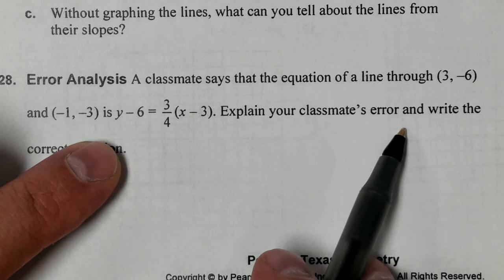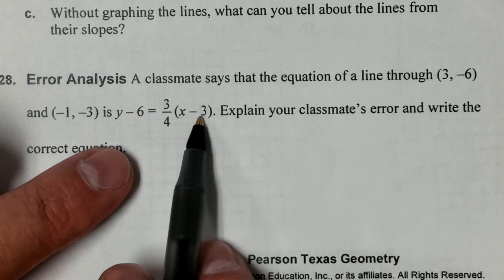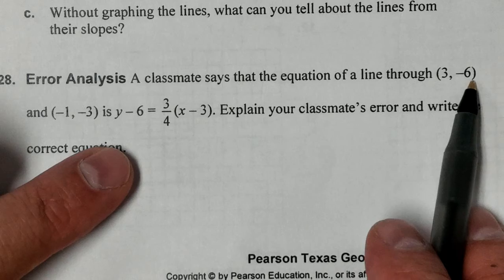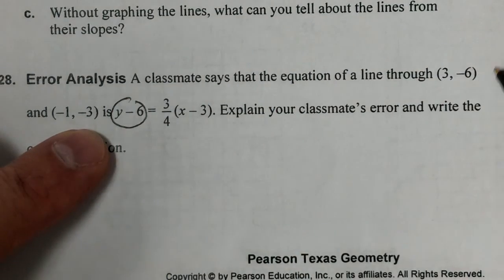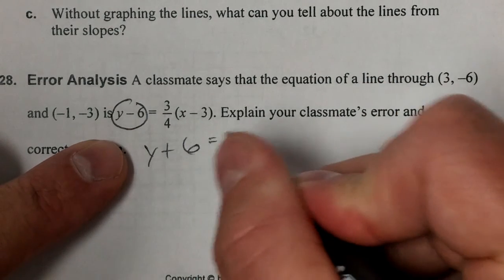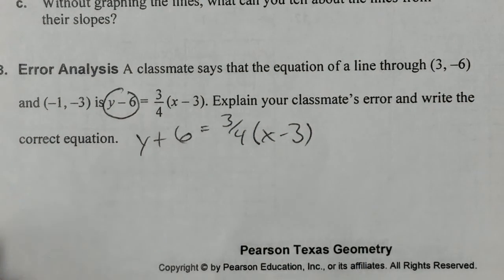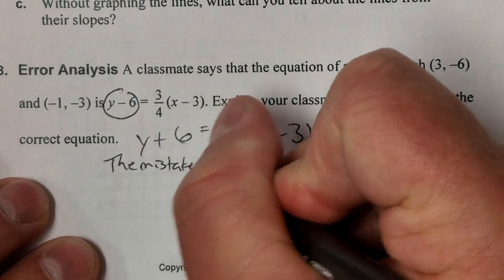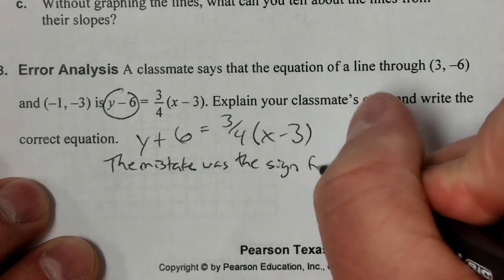When you look at it, this has a -6 and this has a -3, but this one has positive, this one has negative. So this part looks like it should be y plus 6. Okay, so the mistake was the sign for y1.